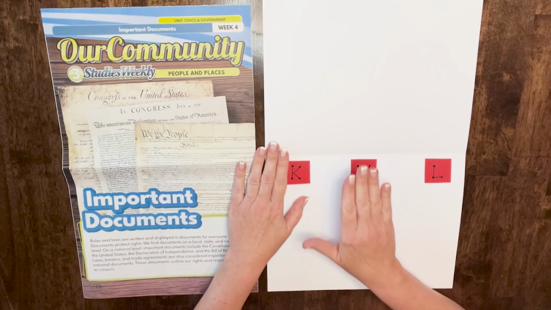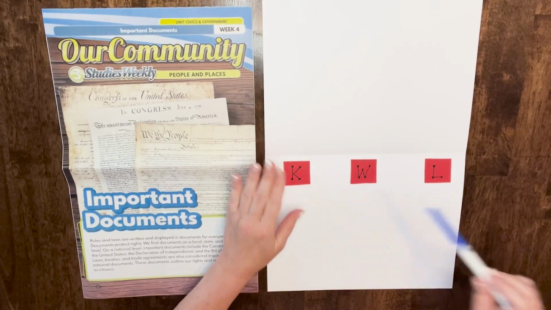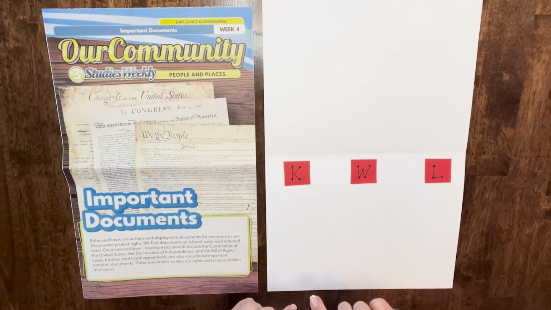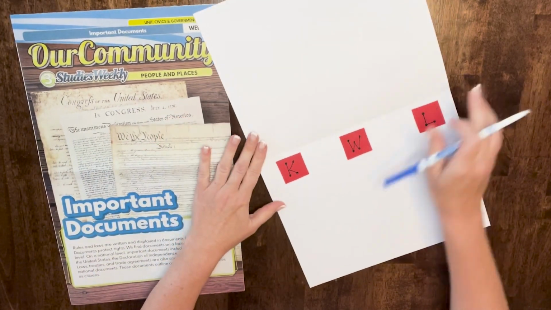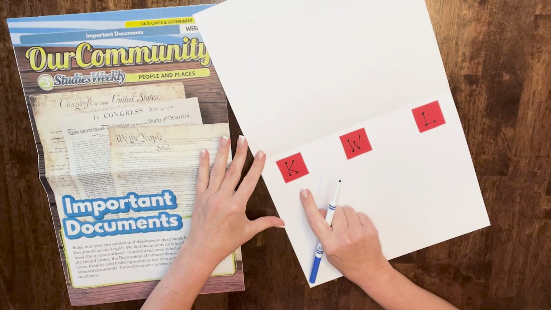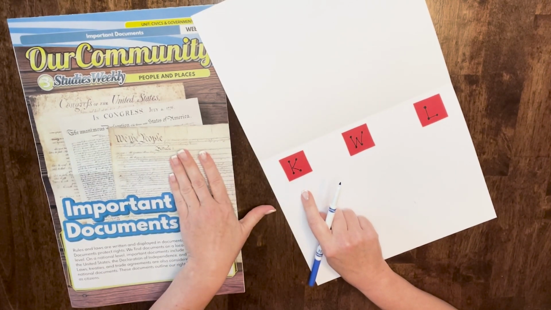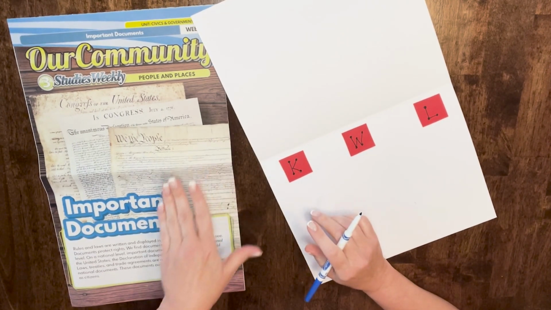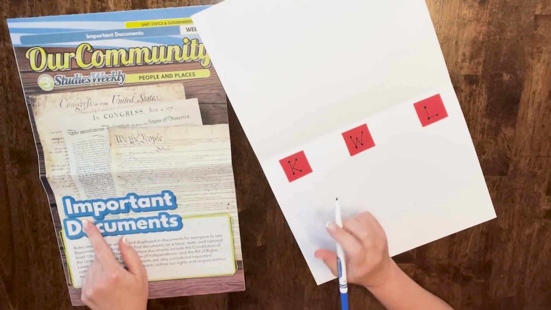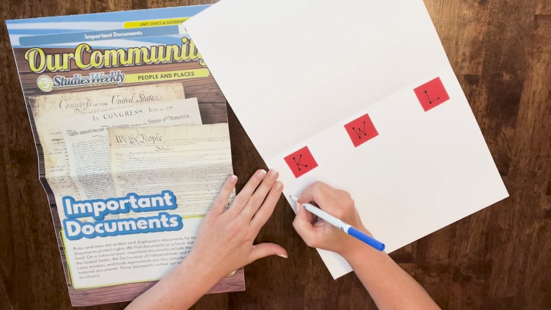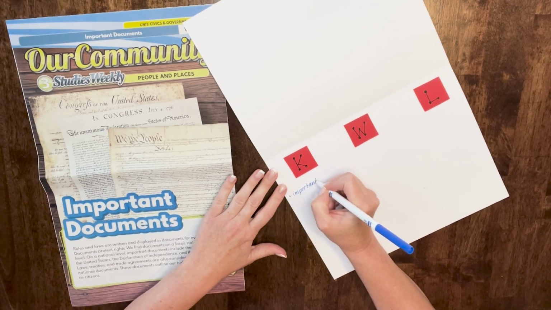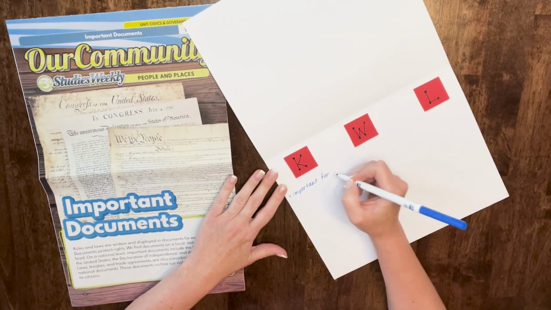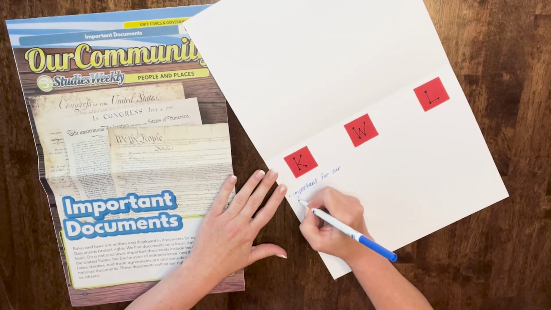Let's just say, since I don't have a class here with me, that this is our 3rd grade class, and they're pretty bright, but these are also new topics. So maybe something that they already do know about important documents is that they are important for our country. So we could record that on our chart. Important for our country.